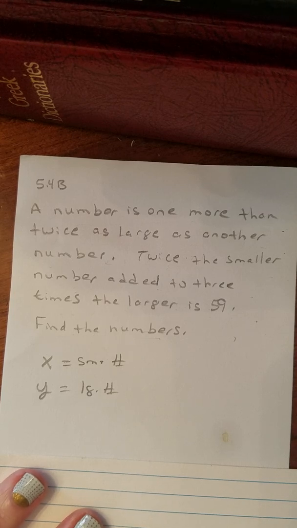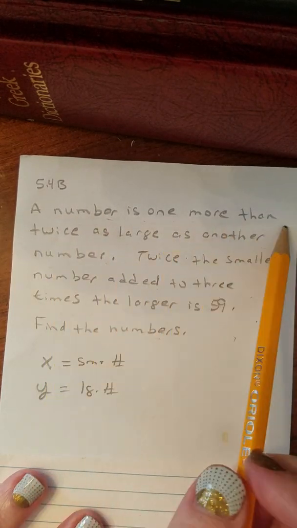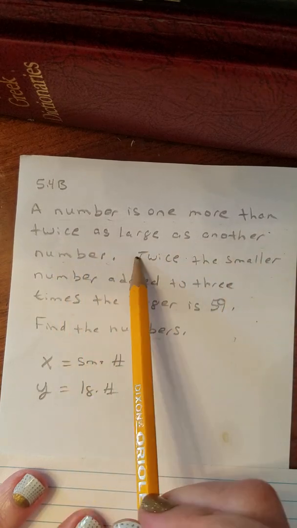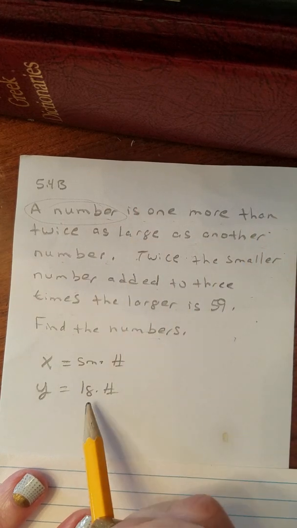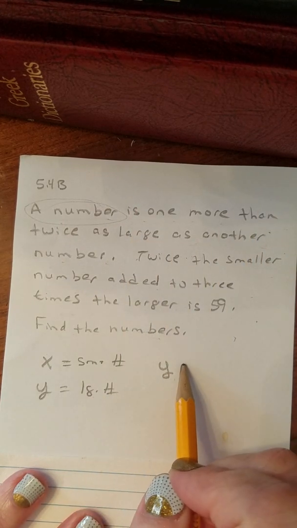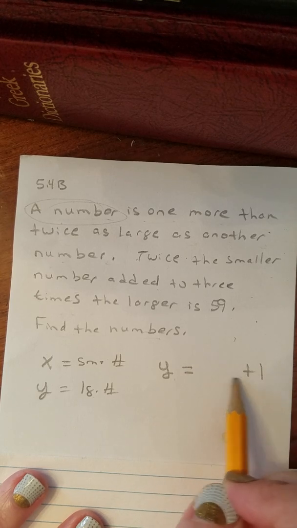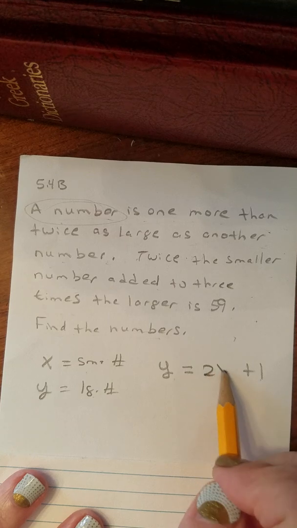So we start off with, what do we know? We know that a number is one more than twice as large as another number. Okay, so this first number is going to be the larger number, right? So what that tells us is that this large number is one more than twice as large as the other number. The other number was x.